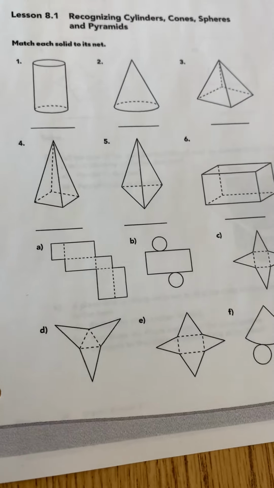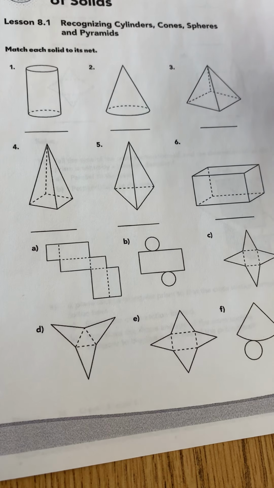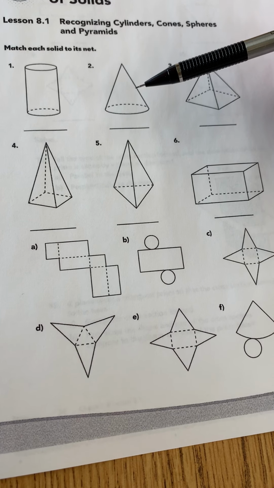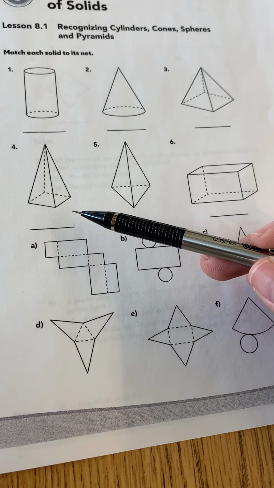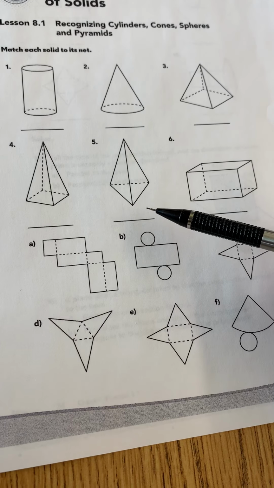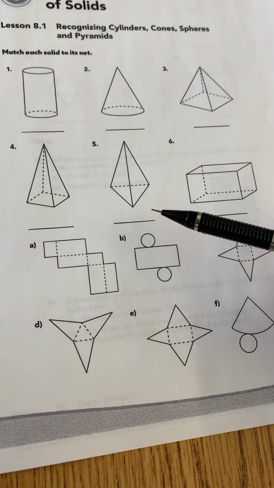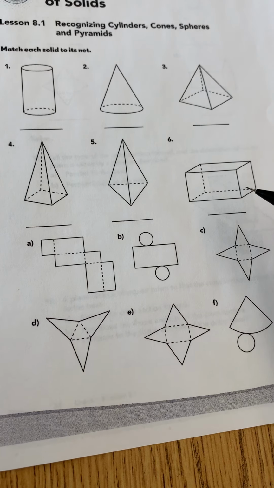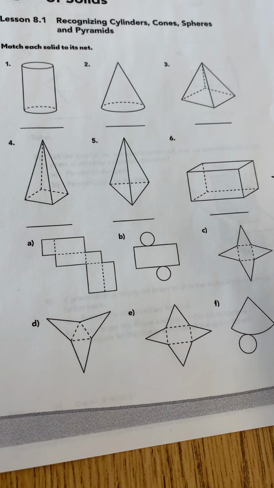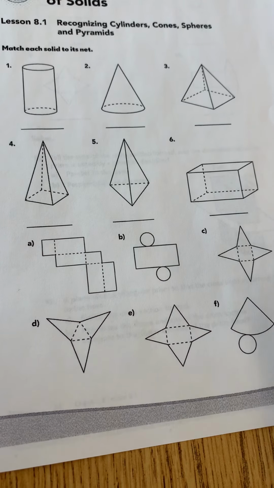Number 1, what is it? That's right, it's a cylinder. Number 2 is a cone. Number 3 is a pyramid. Number 4 is also a pyramid. Number 5 is a pyramid. Number 6 is a prism. All right, so what it asks you to do is match each solid to its net.